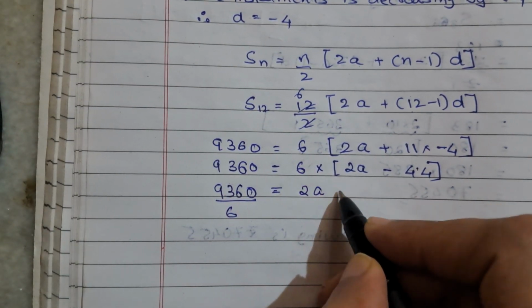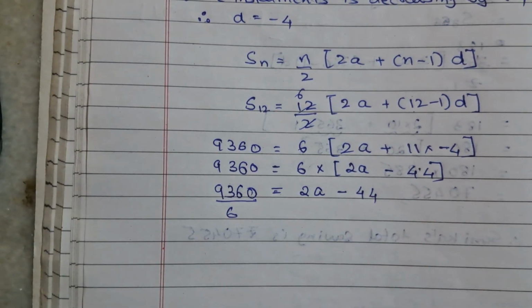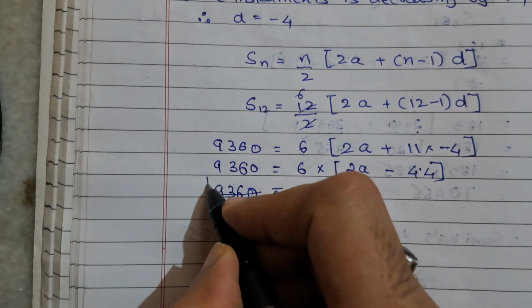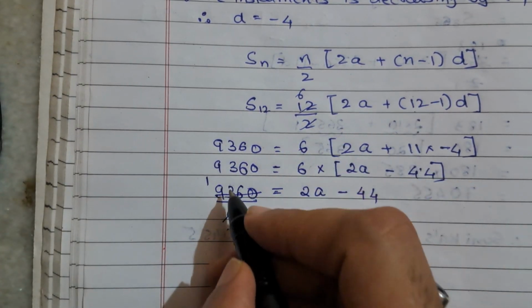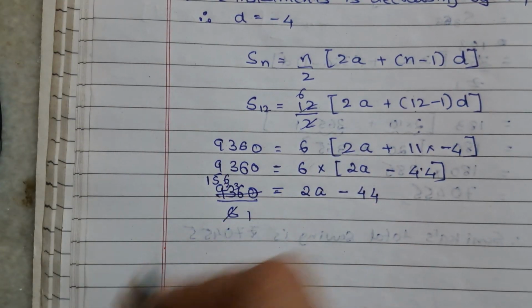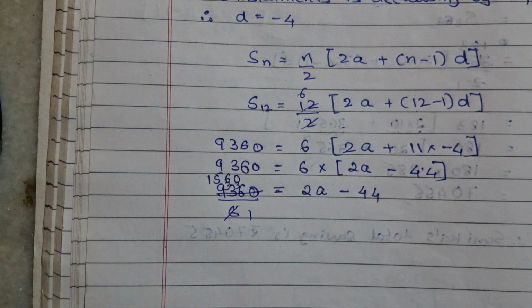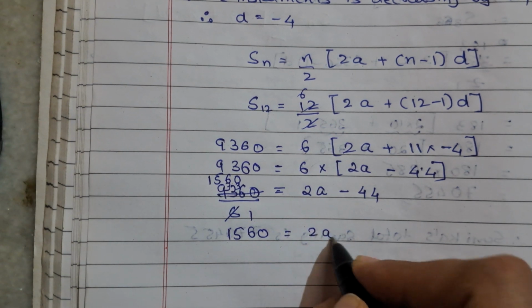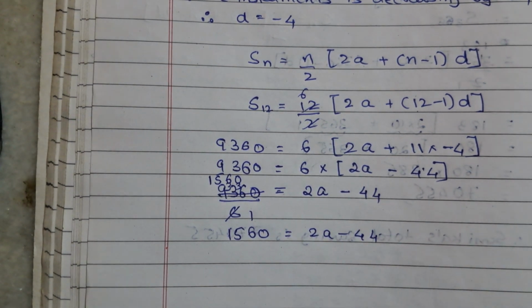And what I'm left with over here is 2a minus 44. Let's see how it gets multiplied. So 6 ones are 6, 7, 8, 9, 3 carry. 6 5s are 30, 3 carry. 6 6s are 36 and 0. So what am I left with? 1560 is equal to 2a minus 44.